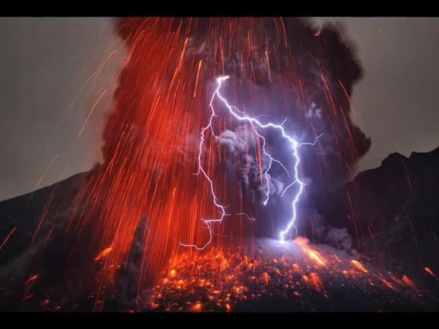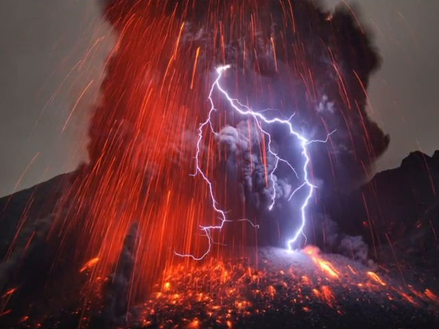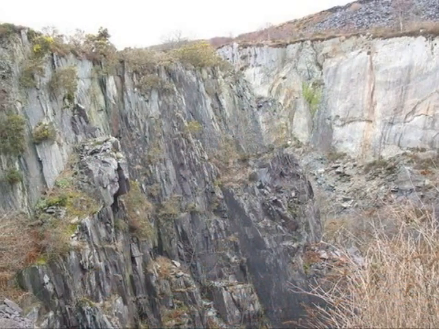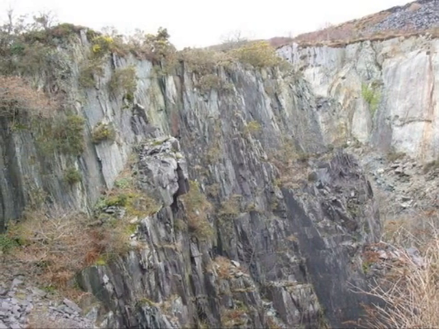Extrusive igneous rocks cool quickly, and as a result these rocks are fine-grained or have a lack of crystal growth. Intrusive igneous rocks are formed from the magma that cools slowly, and as a result these rocks are coarse-grained.